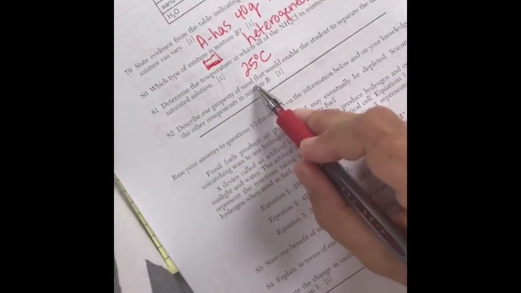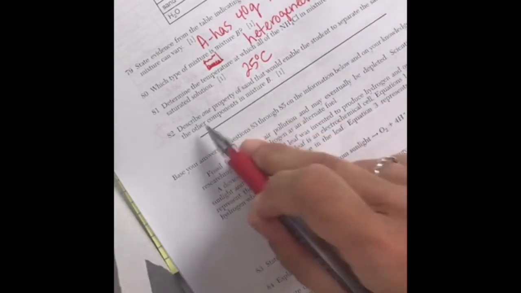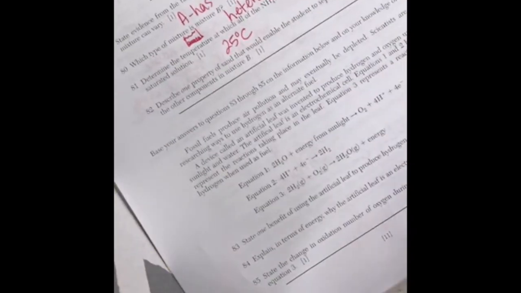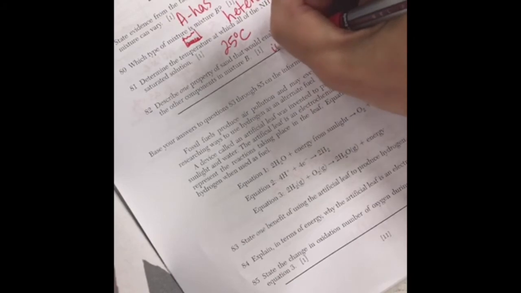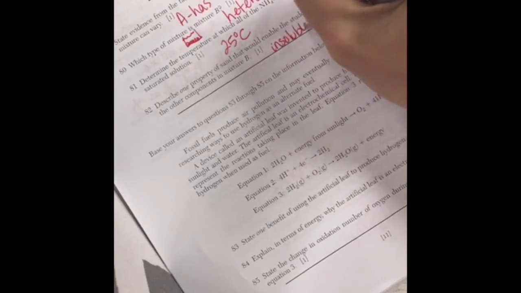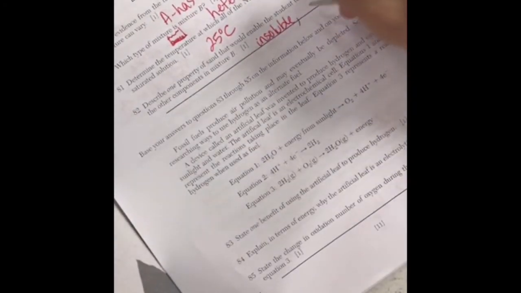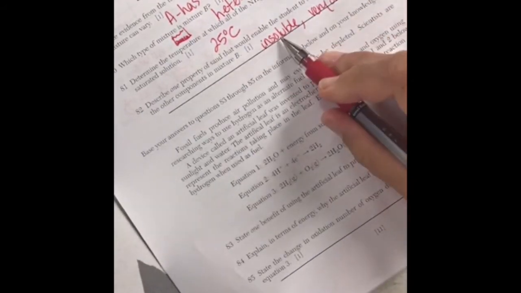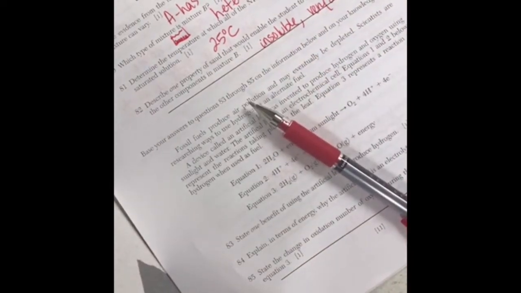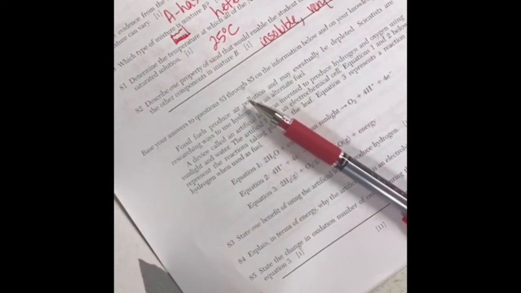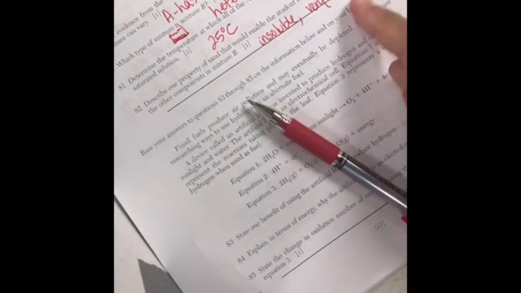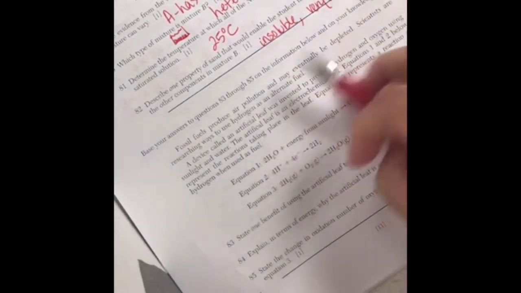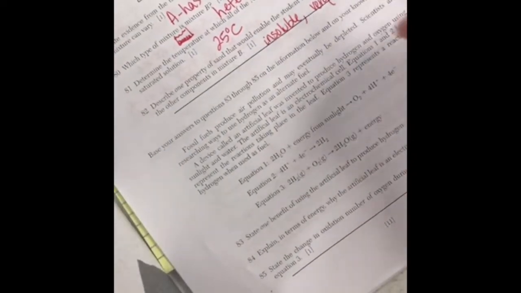Describe one property of sand that would enable the student to separate the sand from the other components in the mixture. So sand is insoluble. That is one property. You could also say that sand is very dense. So because it's insoluble, it's not mixing with the water, which means you're going to be able to filter it. Or because it's very dense, it's going to sit at the bottom of the solution. So both of those are ways that you're going to be able to separate it.